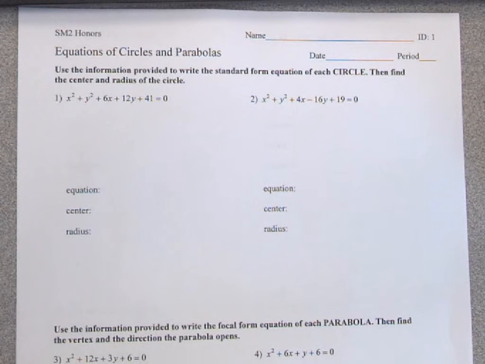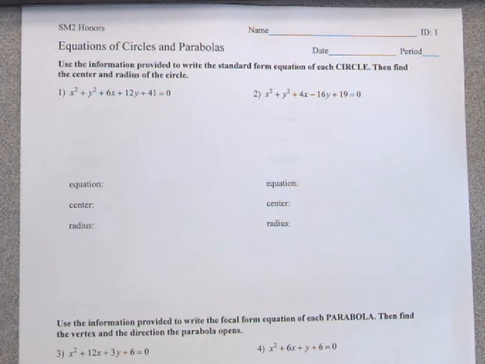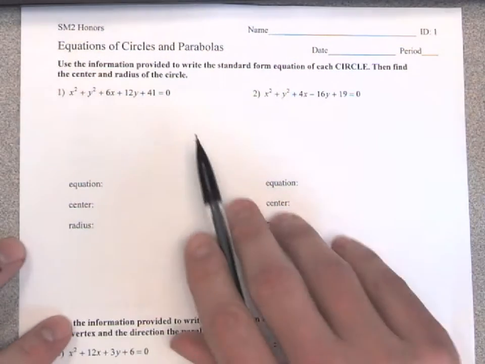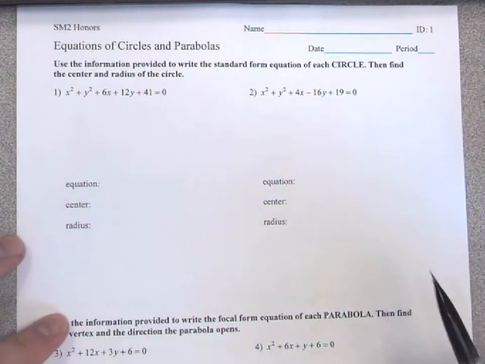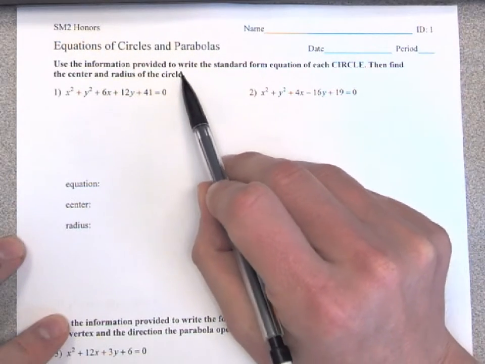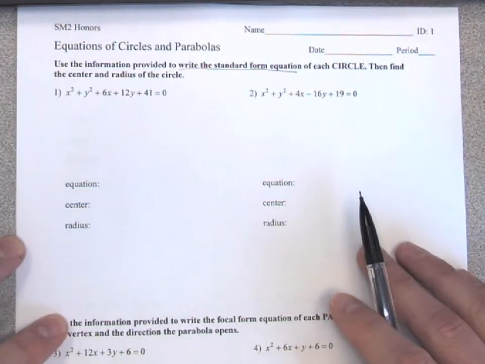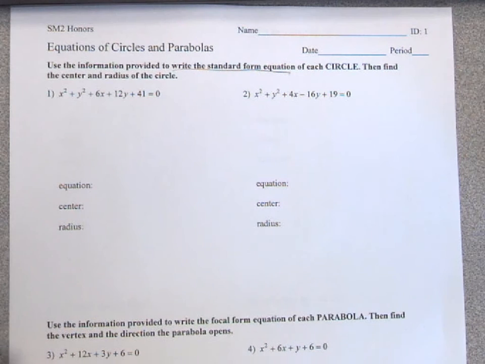So the first two problems here have to do with circles. In order to make sure that we're actually writing this in the right form, we need to know what the standard form equation of a circle is. I did a problem like this in video 1 of the lesson for today. So if you don't remember how to change these into standard form, go back and watch that video.